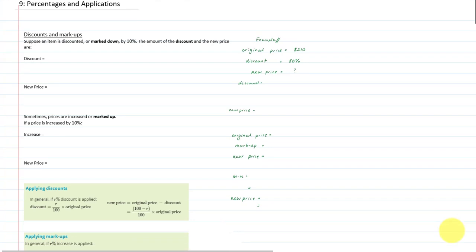We want to talk about, well, what does that mean for the item? So if an item is discounted and marked down by 10%, the discount will be 10%, which is 10 over 100, times the original price of the item. And so the new price will be the original price minus the discount, because we're talking about a discount. So 10 over 100 times the original price is the 10% discount. We take that away from the original price and it will give us our overall new price. So we've got discount, we've got new price.